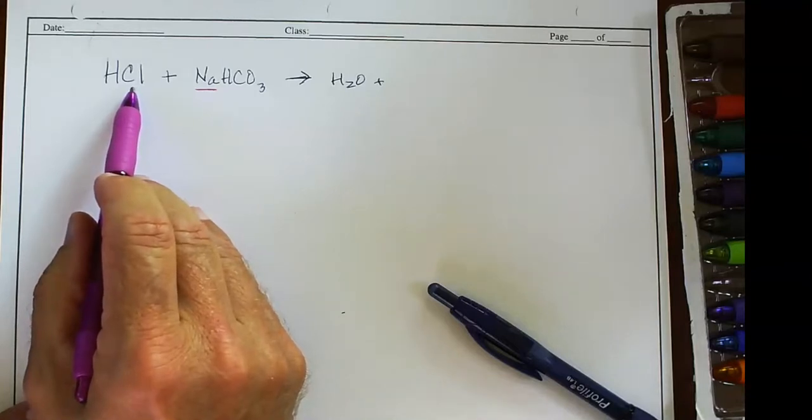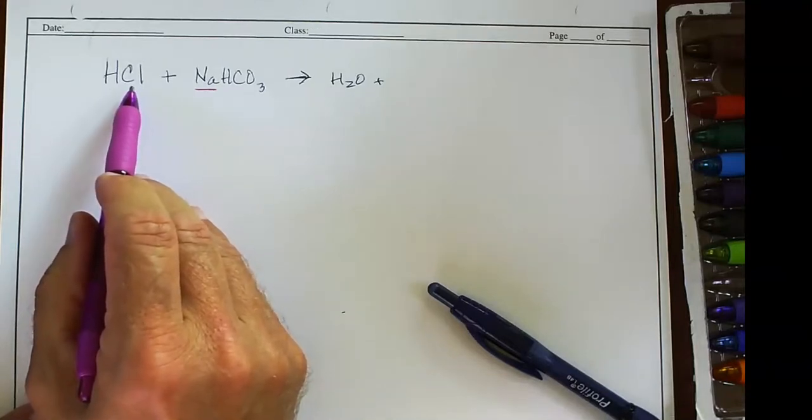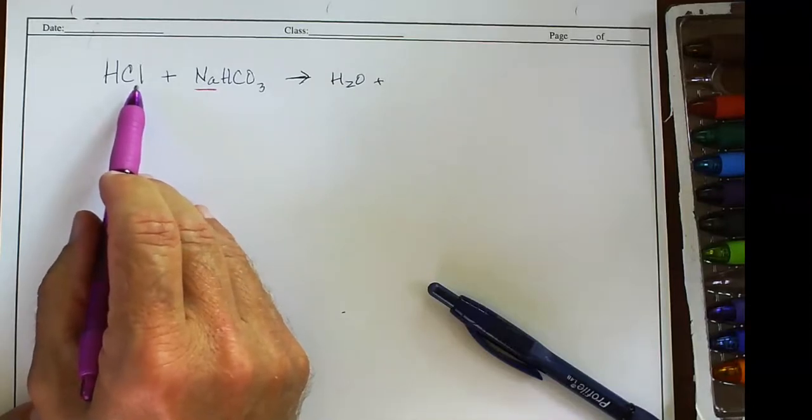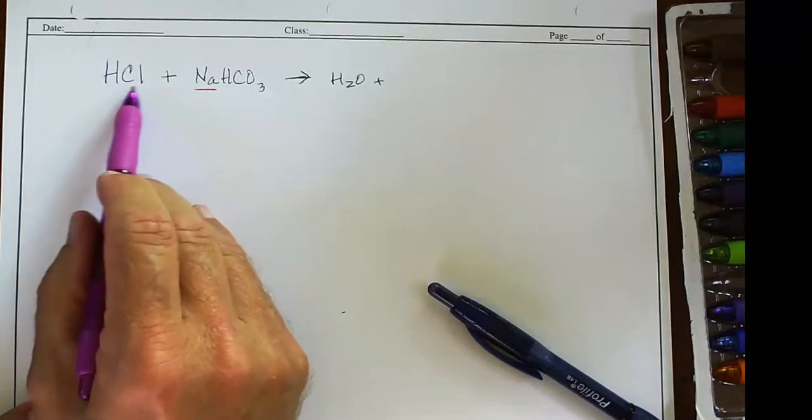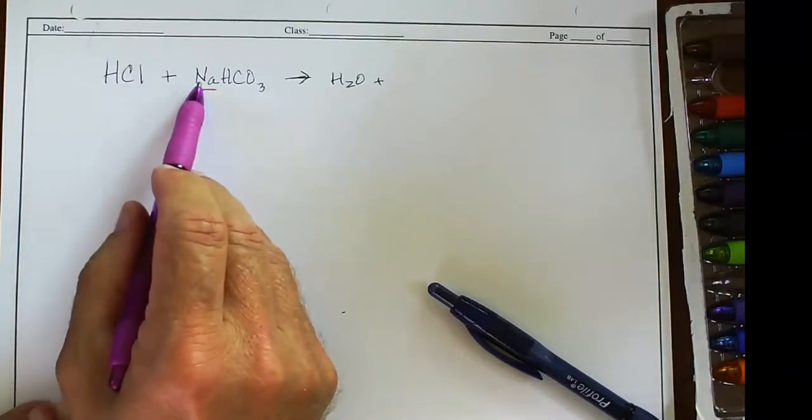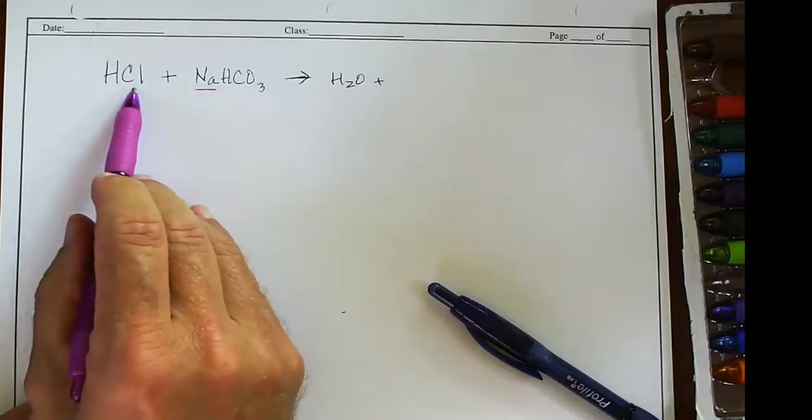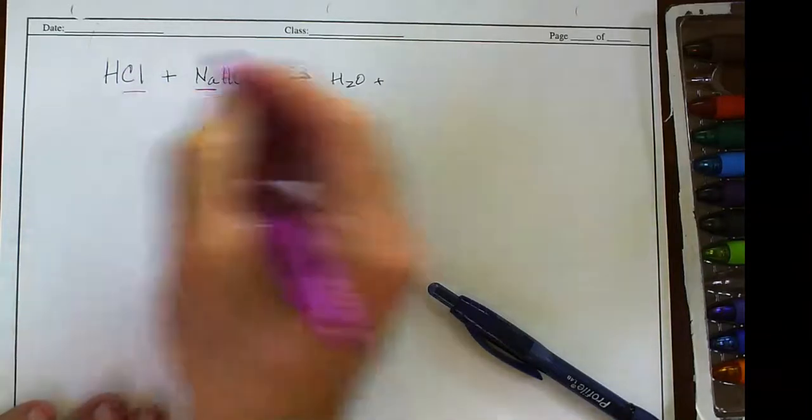Some of you won't get that. We haven't talked about conjugates yet. But we can say this. The negative part, the anion from the acid, is the chloride. So our salt is going to be sodium chloride.